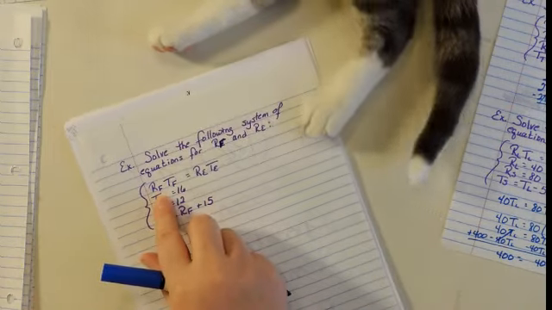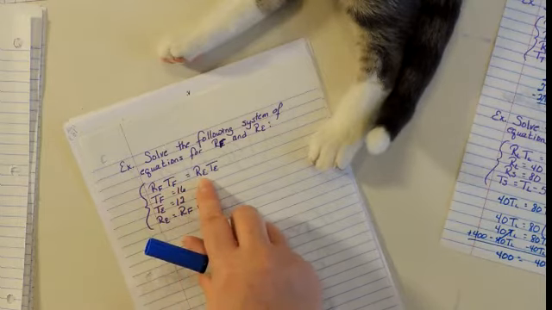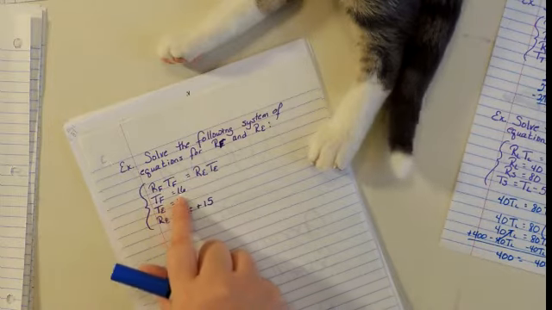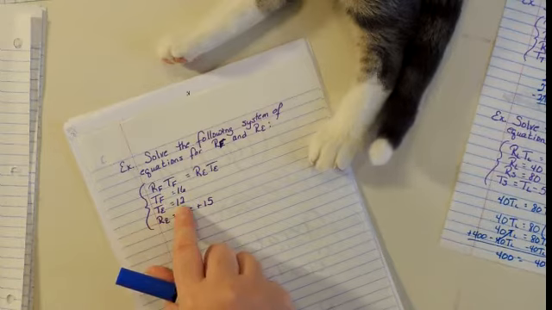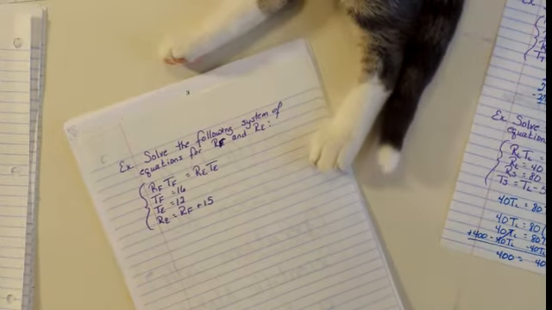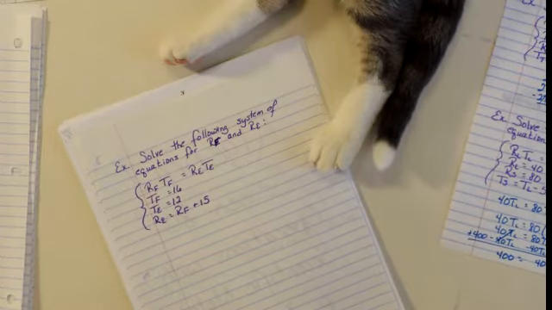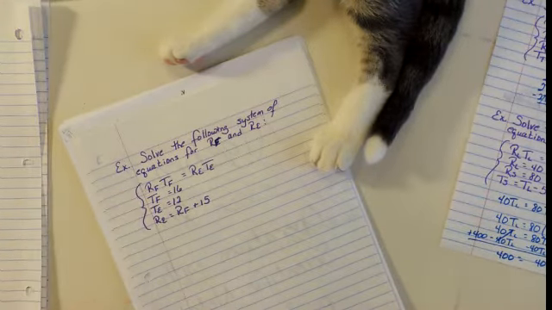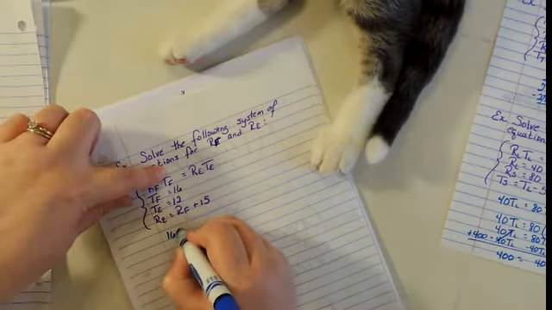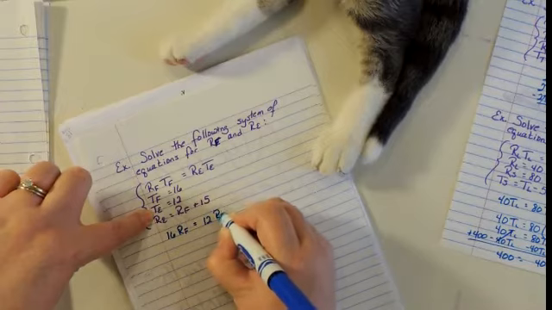Okay, we have the rate of F times the time of F. So this is the distance of F, which equals rate of E times the time of E. So their distances are the same. The time of F is 16. The time of E is 12. And the rate of E equals the rate of F plus 15. Okay, we're going to solve this for the rate of F and the rate of E. We're going to start by plugging in the times into the distances here. So we have 16 times the rate of F, which equals 12 times the rate of E.